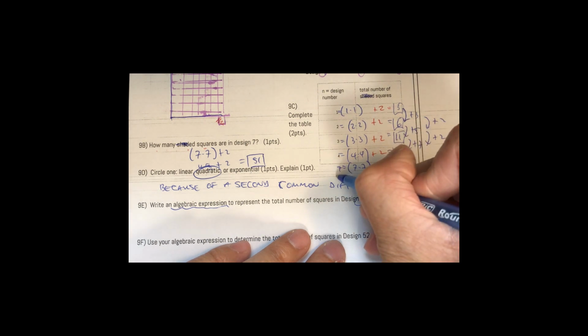Write an algebraic expression to represent the total number of squares in design n. So an algebraic expression has variables. You could choose x or n. It kind of tells us n, so let's just try to use that. Now, if I put a design number n here, this would be n times n plus 2, which is n times n is n squared plus 2 is my answer. N squared plus 2 is my answer. Now, that was if you recognize the pattern. Let me show you guys a longer way, but it is a true method.